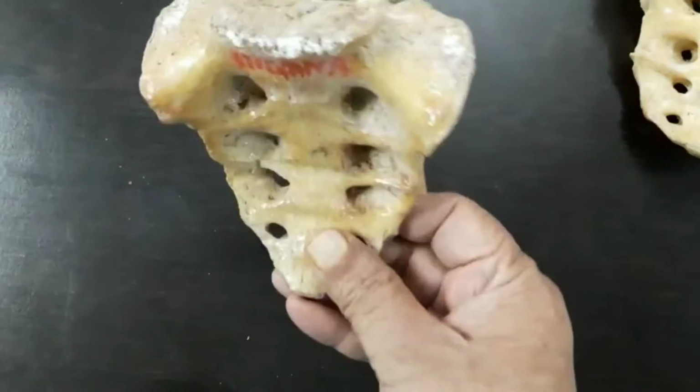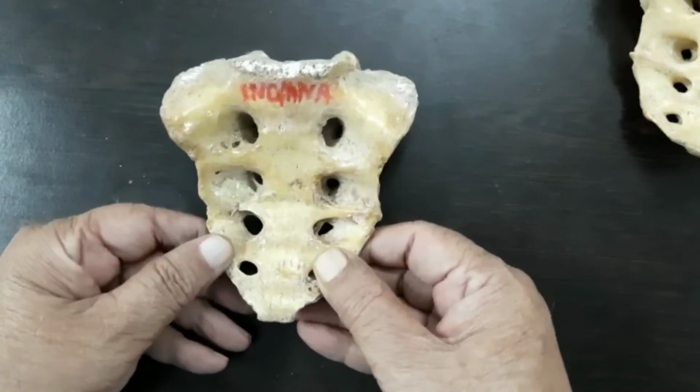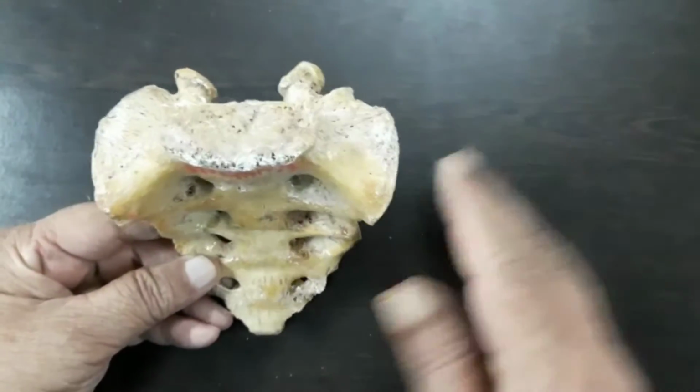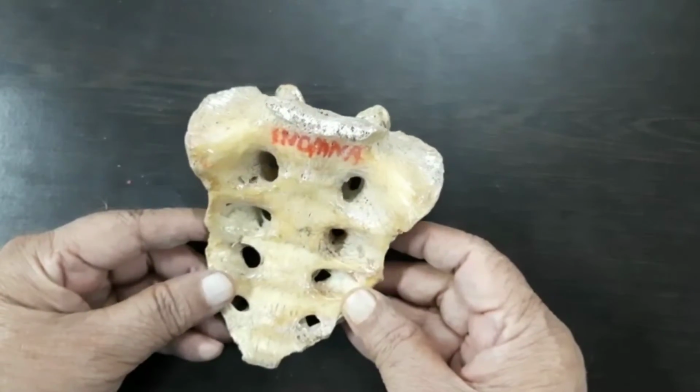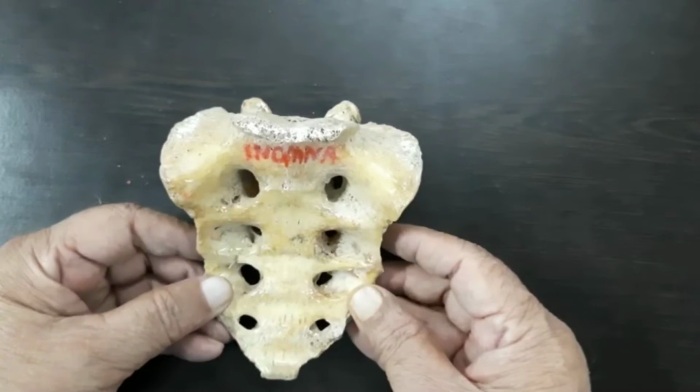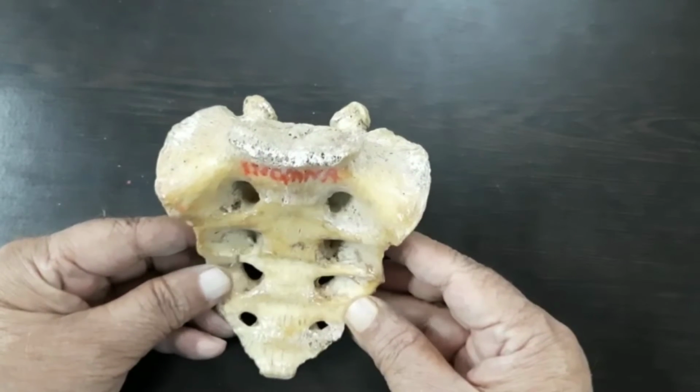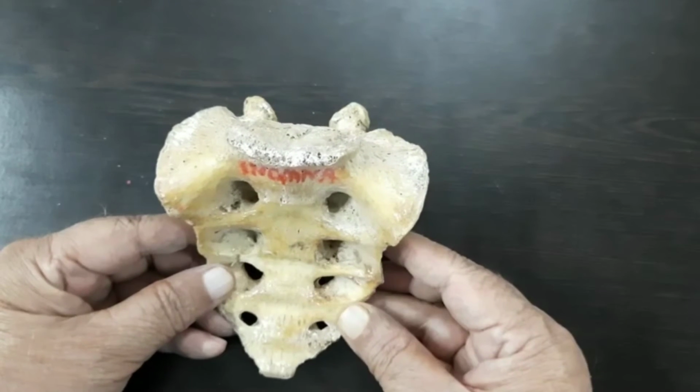Okay, the spinal nerve will pass here. Now I have told you enough bony features, so that now what you can do is keep it in the anatomical position. There is no question of side determination, as it is a single midline bone.